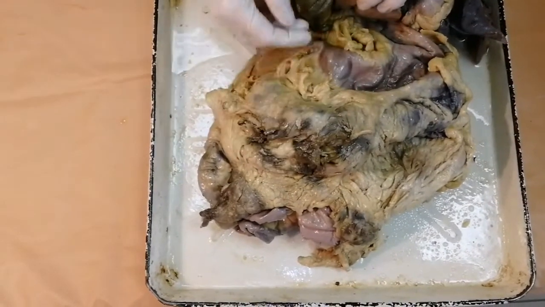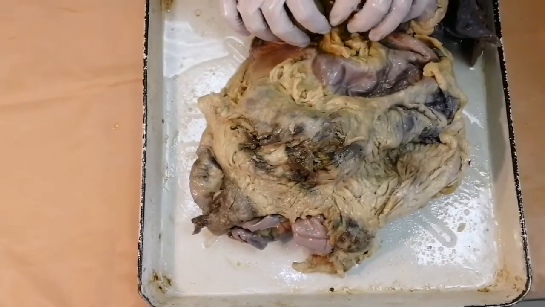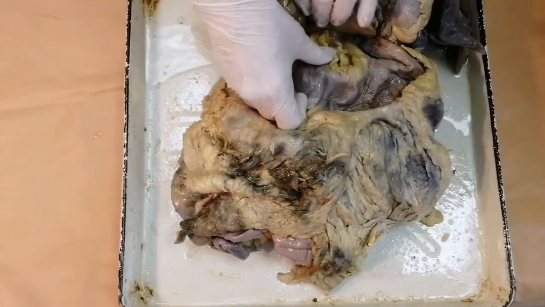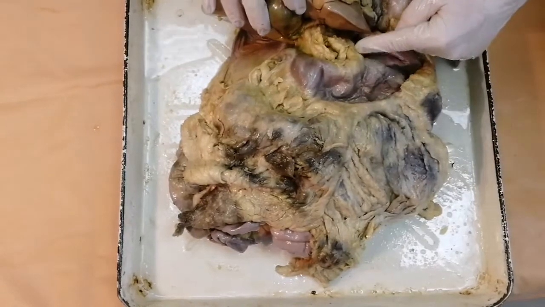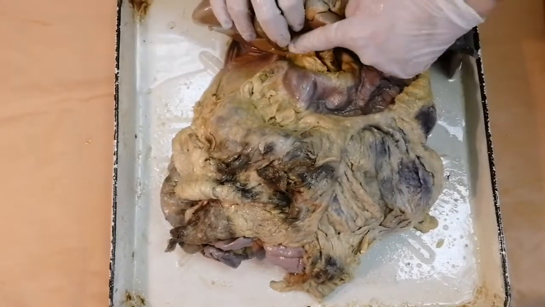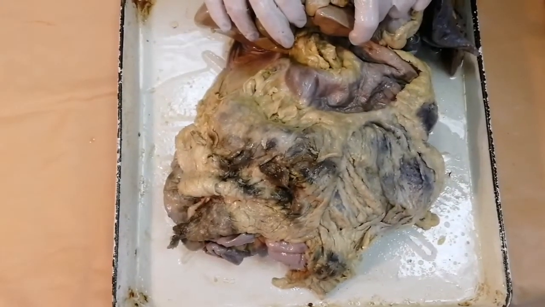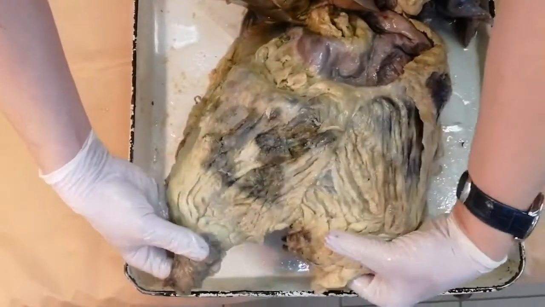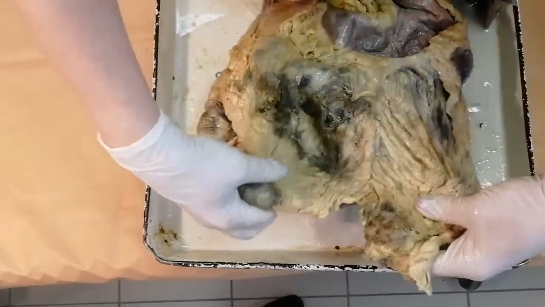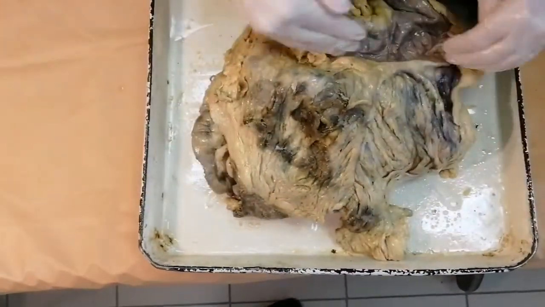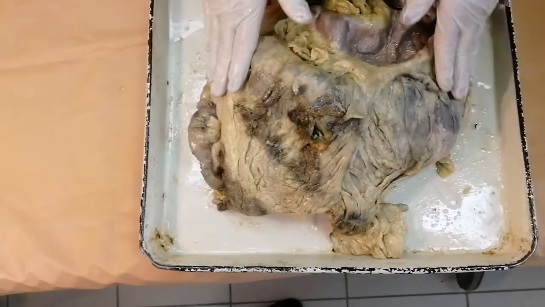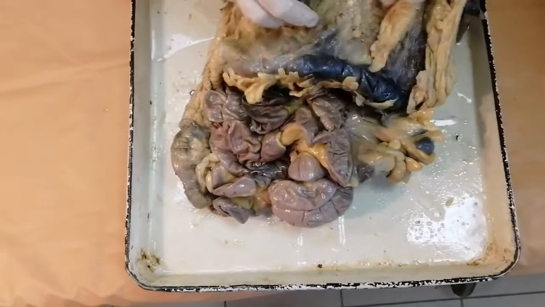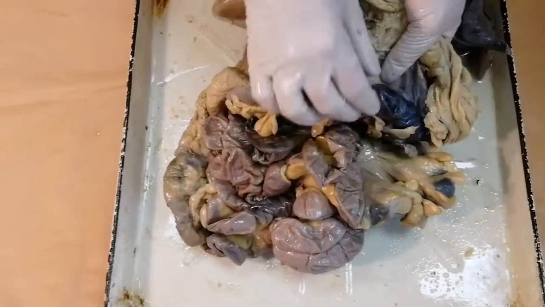Now let's speak about the omenta, lesser and greater omentum. Omenta are the peritoneal folds which contain vessels, nerves, lymphatic elements, and fat tissue. Lesser omentum is formed by two peritoneal layers. Greater omentum consists of 4 layers. It hangs like an apron in front of the small intestine. It originates from taenia omentalis of the transverse colon.